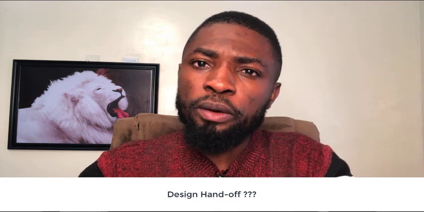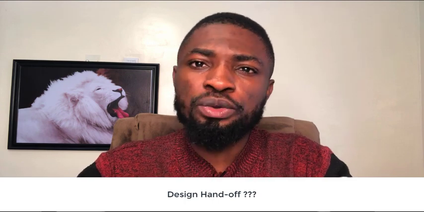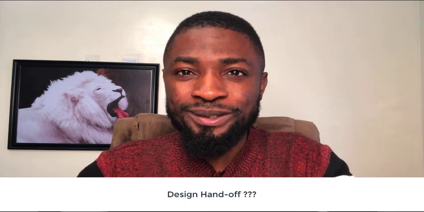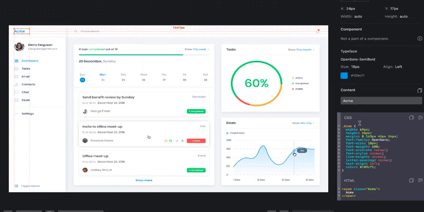I got to know about a powerful workspace to streamline the process of handing off designs to the development team called Zeplin. So what is Zeplin? This is a structured workspace that allows designers to create a single source of truth of their designs to developers and other team members in order to collaborate effectively and ship solid and amazing products.